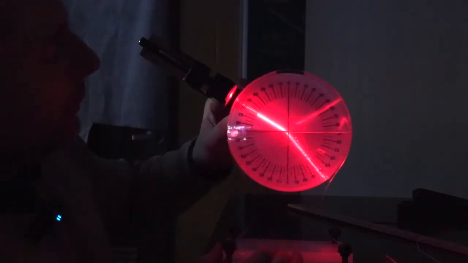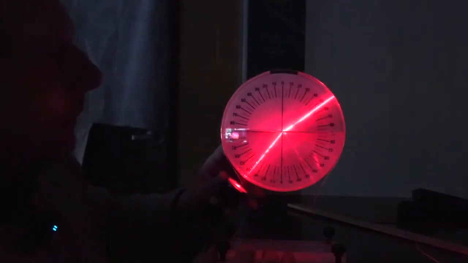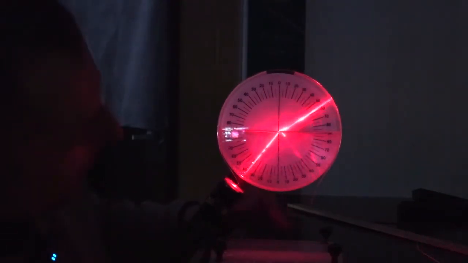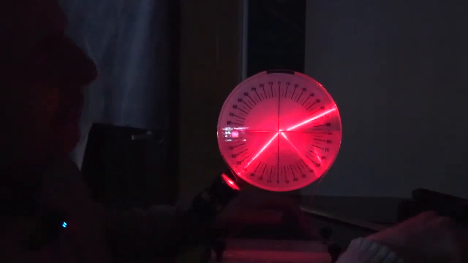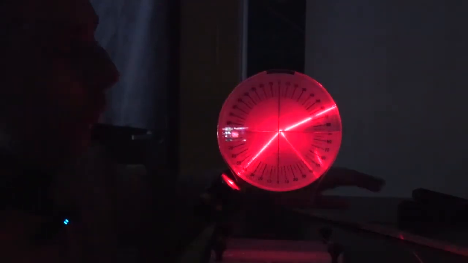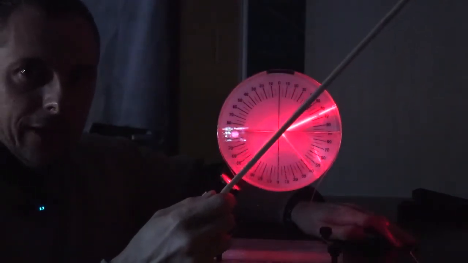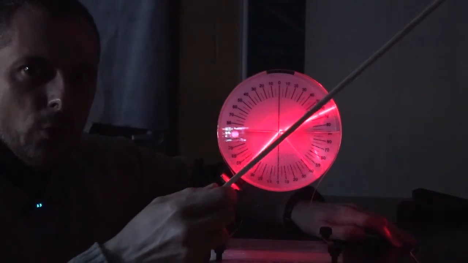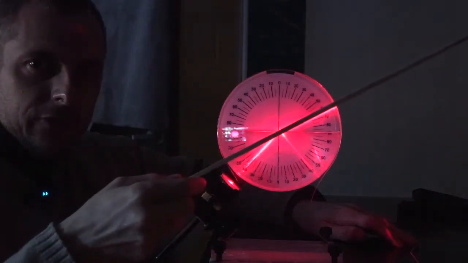So now I'm going to reverse the pattern. I'm going to have the light start in the water and then go into the air. And now what we see is the opposite effect. The light, rather than going straight in the original pattern, it bends in the air away from the normal and now goes up like this.